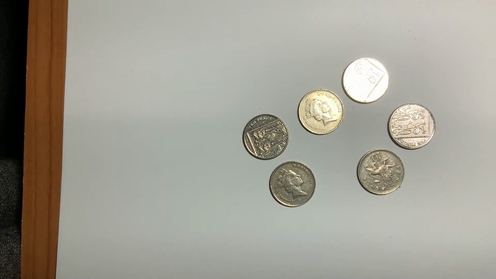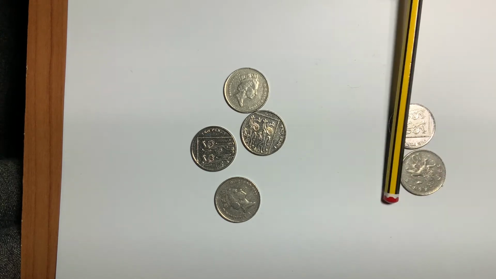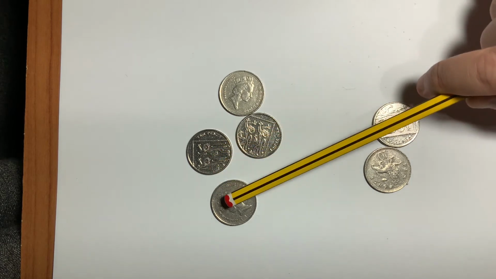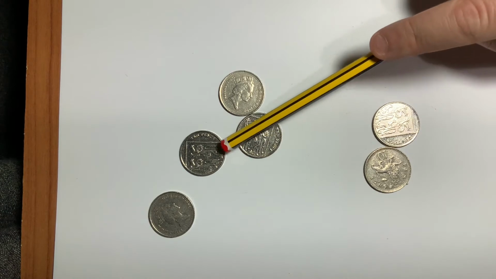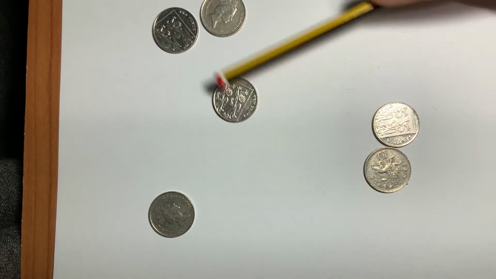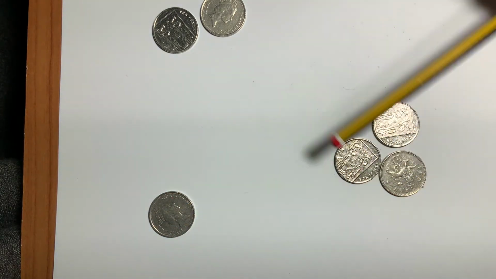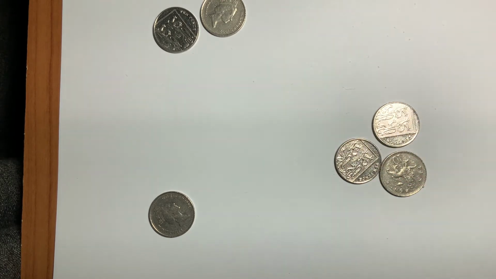I could split my coins into 2 unequal parts. This part has 4 coins in it. This part has 2 coins in it. I could split my coins into 3 unequal parts. This part has 1 coin. This part has 2 coins. This part has 3 coins.